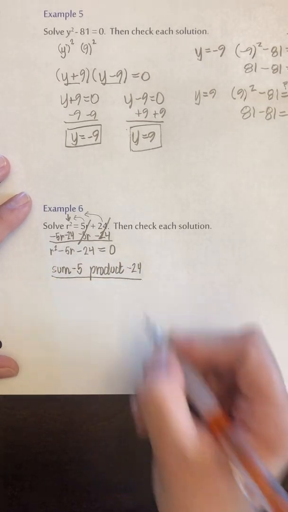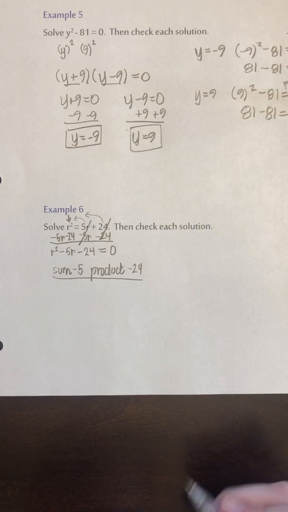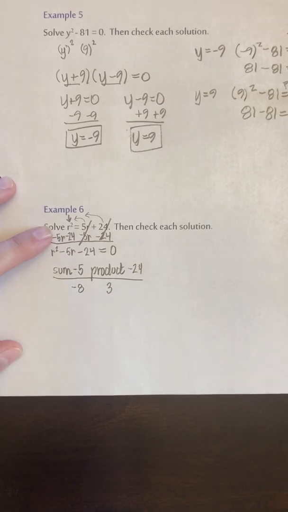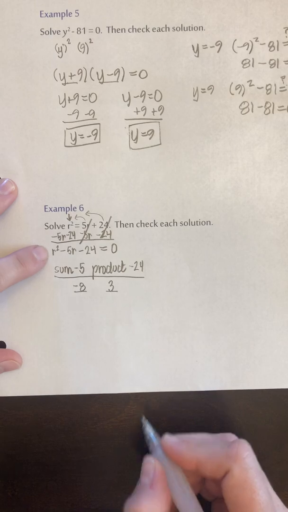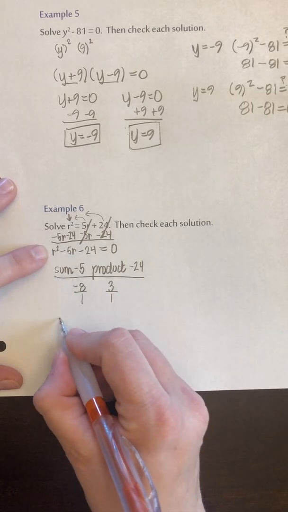I want to find 2 numbers that are going to multiply to be negative 24, but add to be negative 5. So if I used a negative 8 and a positive 3, that would work. I'm going to put both of those over the leading coefficient of 1 because there's an understood 1 in front of the r squared.